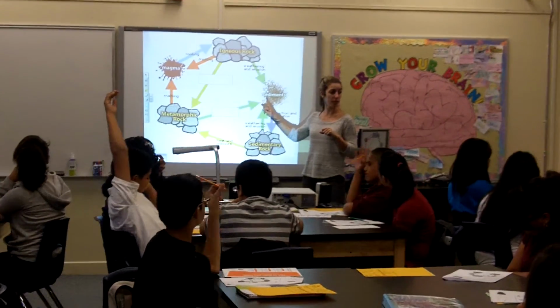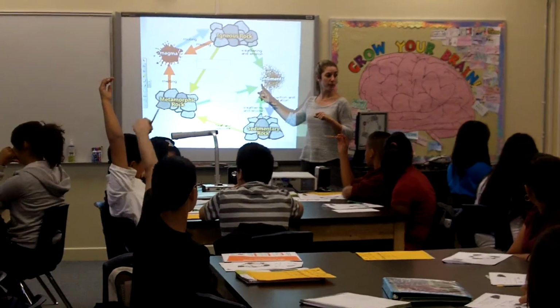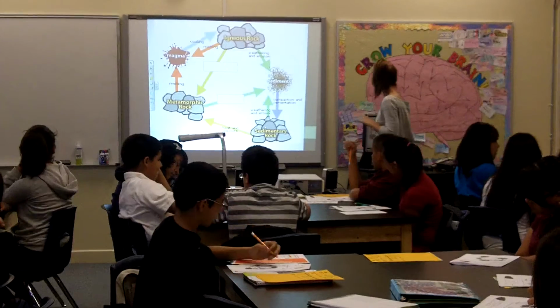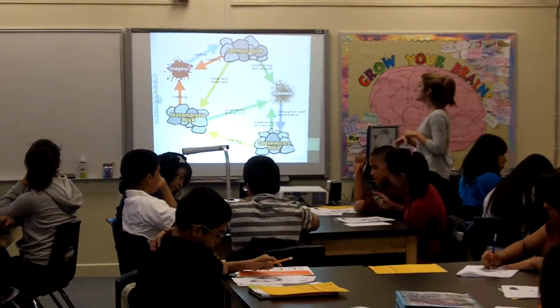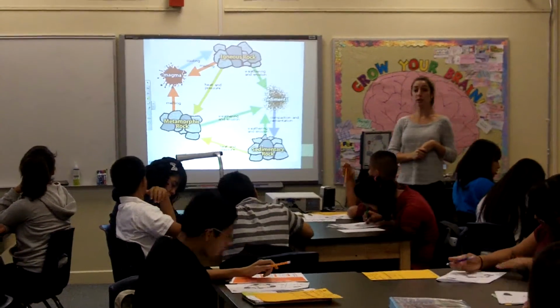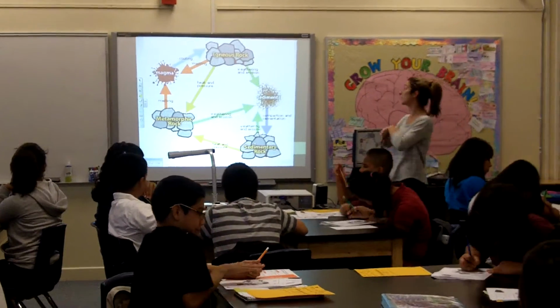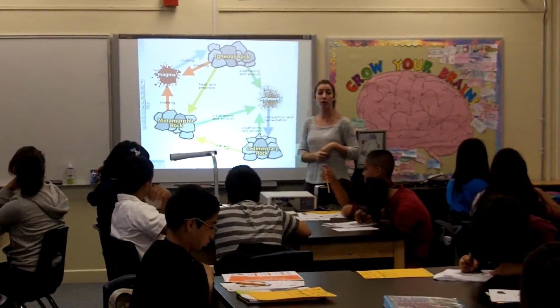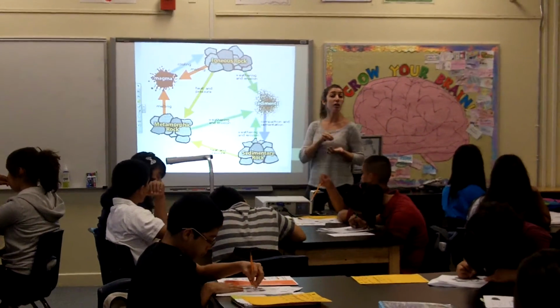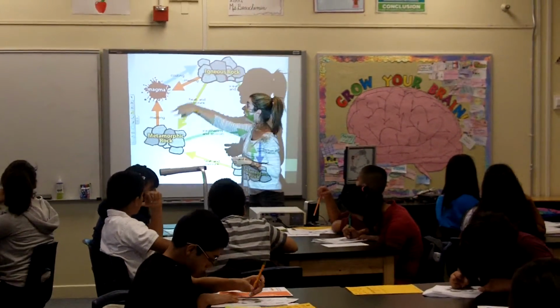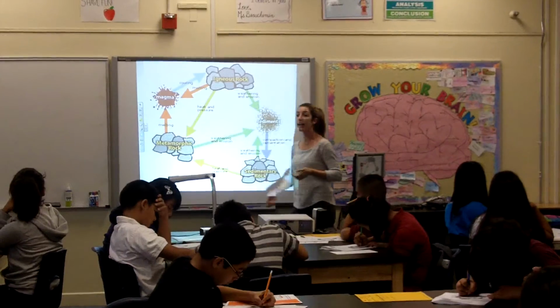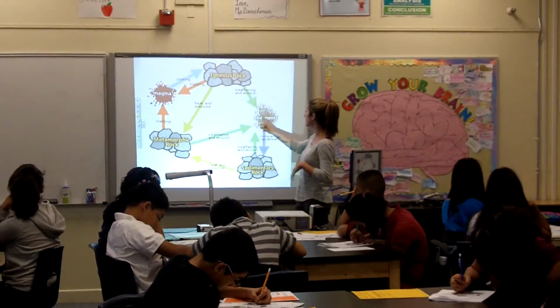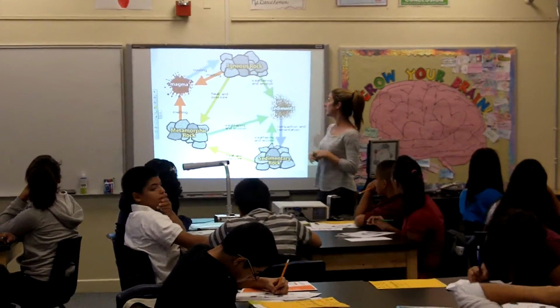Bonnie, do you have this one? What do you have? Weathering and erosion, good. So you should have heat and pressure when you are facing to a metamorphic rock. At all times, when you are going to magma, you are melting. And anytime you are going to sediment, you're undergoing weathering and erosion.